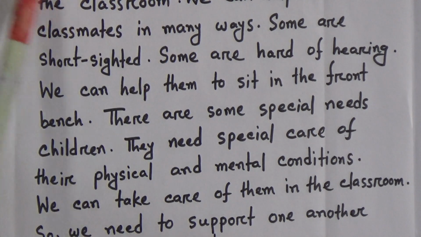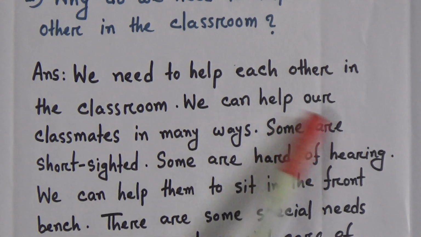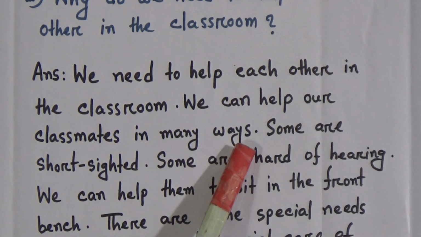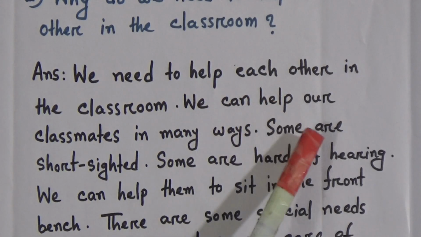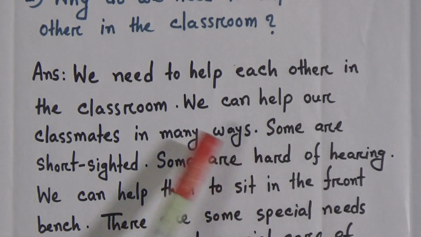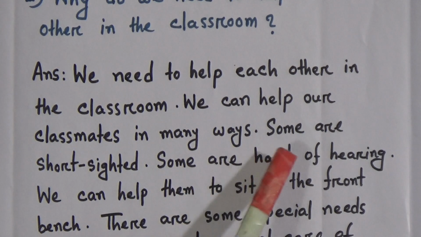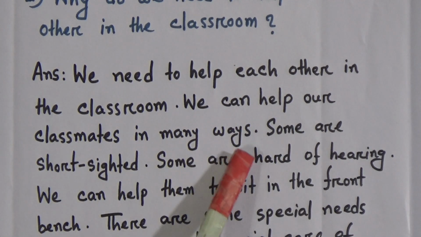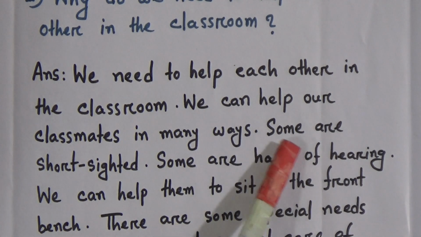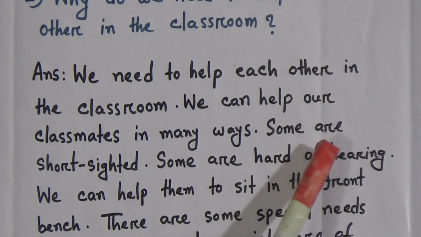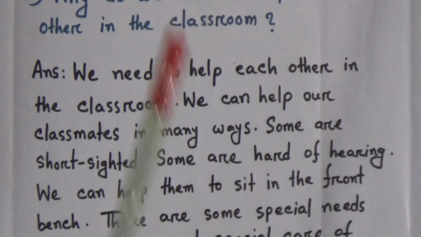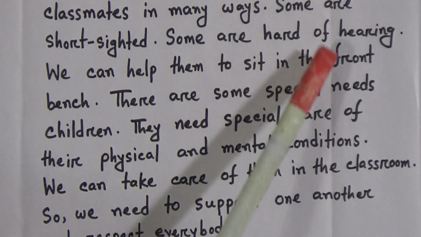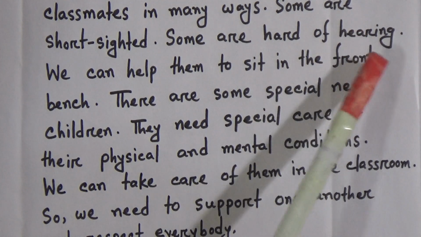Student, again I am telling this question, we need to help each other in the classroom. We can help our classmates in many ways. Student, you know that there are different types of students in our classroom. Some students learn quickly, some students learn slowly, some students are boys, some students are girls, and some are short-sighted. That means some students are unable to see things clearly, and some are hard of hearing, and some students are unable to hear things.